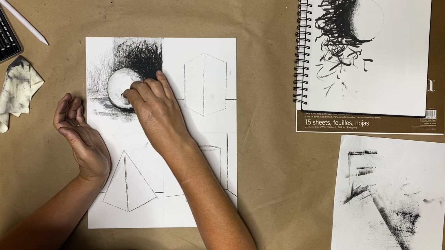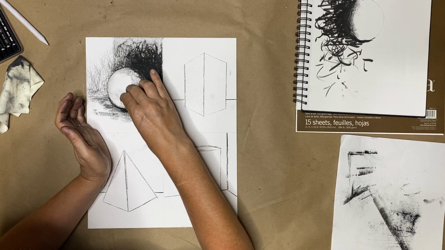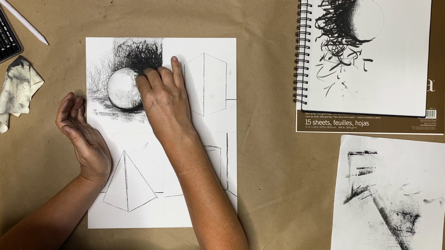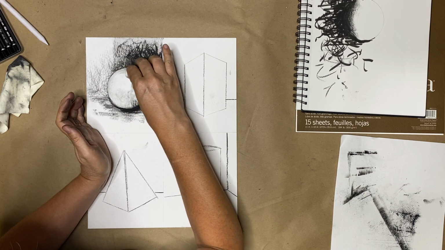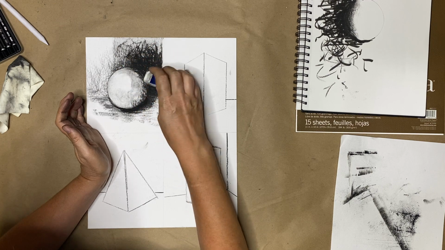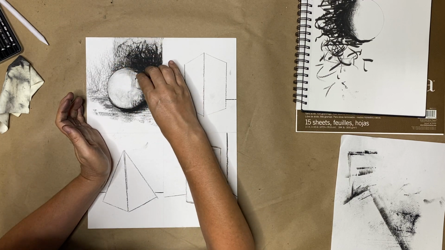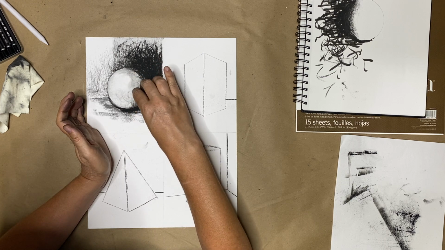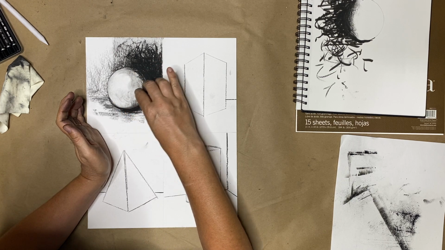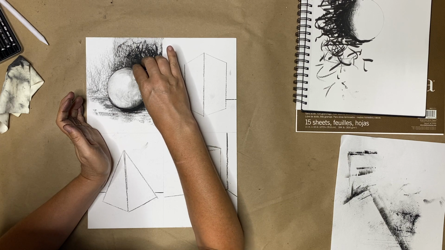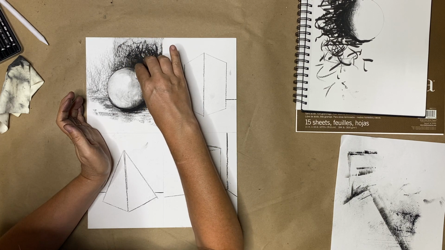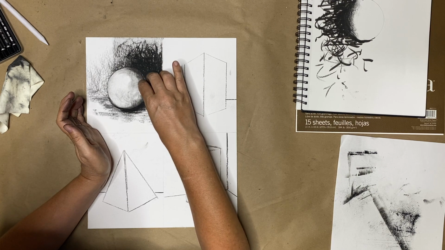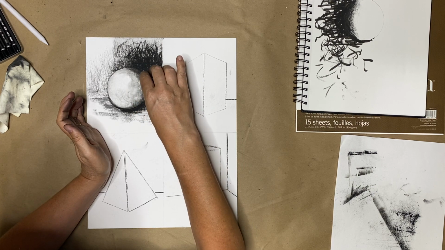So it's like I'm using this rounded technique with the eraser to kind of move some of that pigment. I'm leaving a little highlight to roll there. And so I'm not erasing it, I'm just using it as a way to push the pigment into the tooth of the paper.